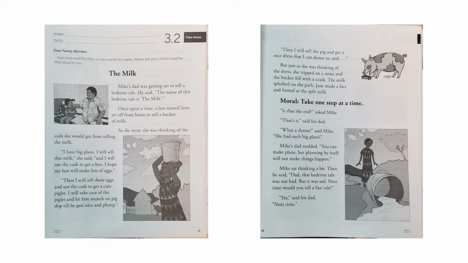I will sell this milk, she said, and I will use the cash to get a hen. I hope my hen will make lots of eggs. Then I will sell those eggs and use the cash to get a cute piglet. I will take care of the piglet and let him munch on pig slop till he gets nice and plump. Then I will sell the pig and get a nice dress that I can dance in.